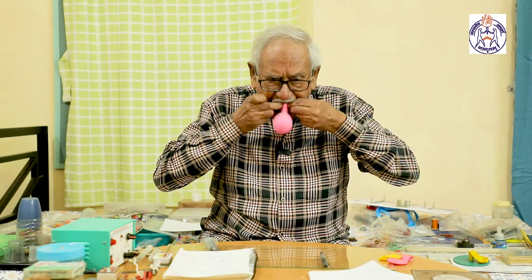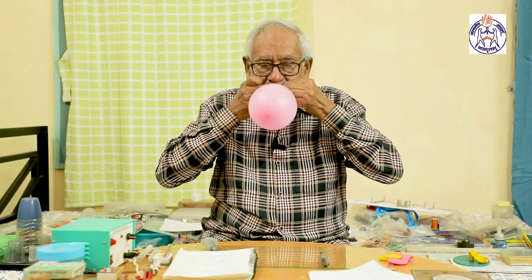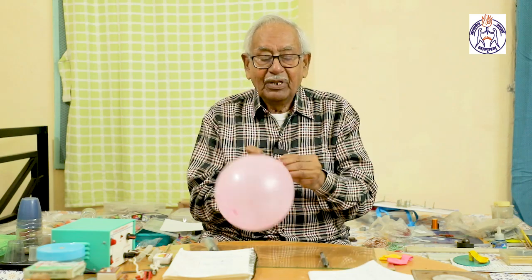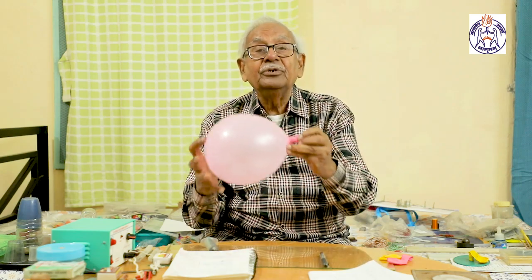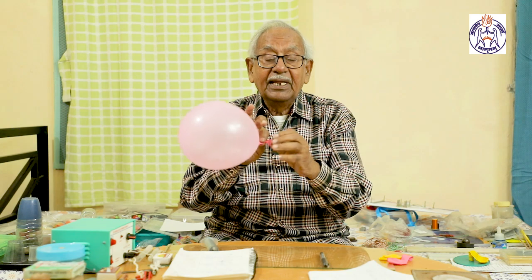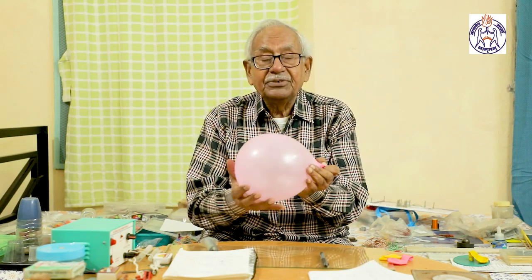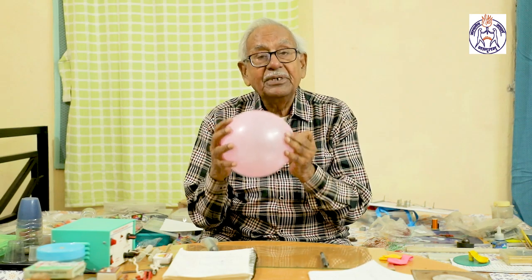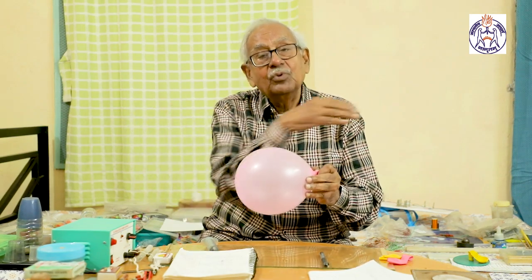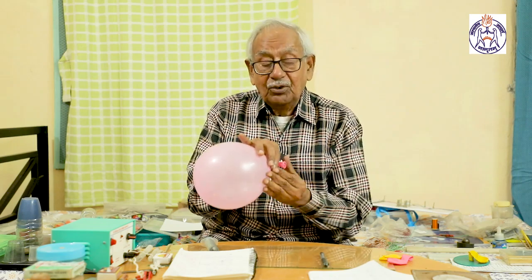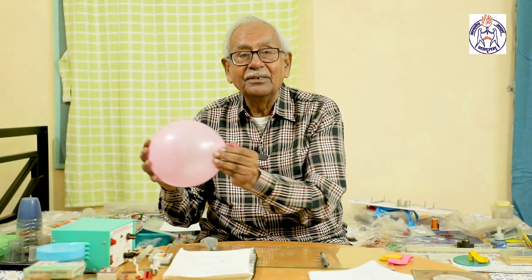Now, somebody tells it is Bernoulli's theory. So when air is coming out with a high force, why high force? Because this membrane is trying to collapse and it gives elastic force on the air, so air moves at a high speed. So what will happen? There will be low pressure. If there is a low pressure, then this pressure will push it in that way. No, it doesn't happen. It goes in the other direction.